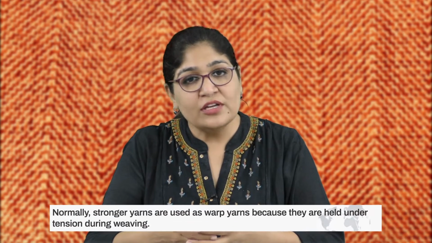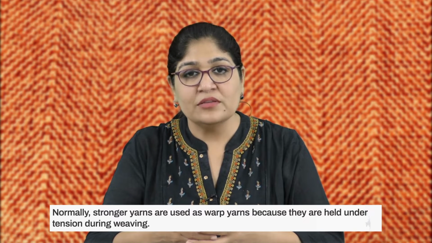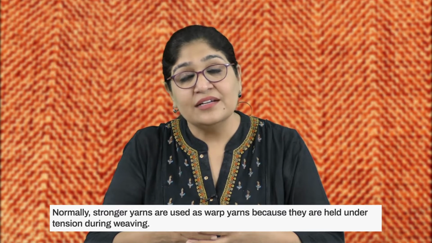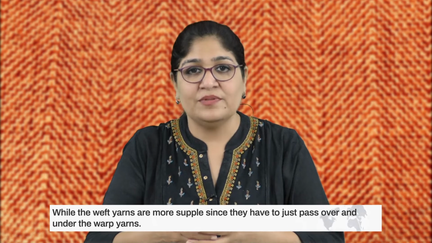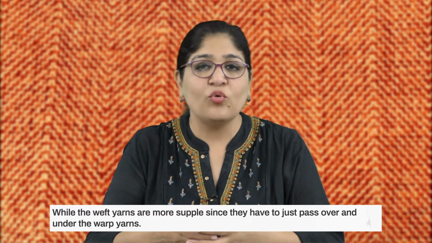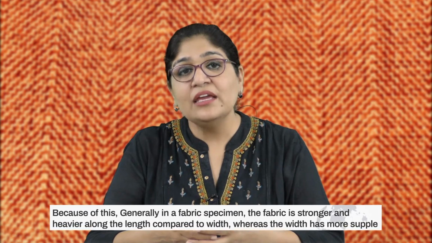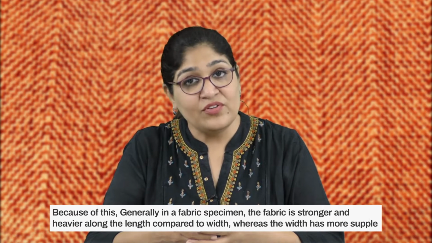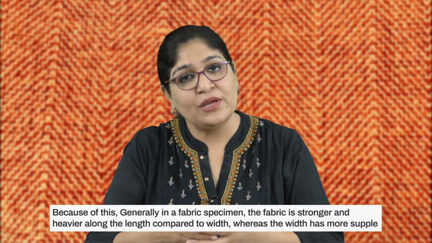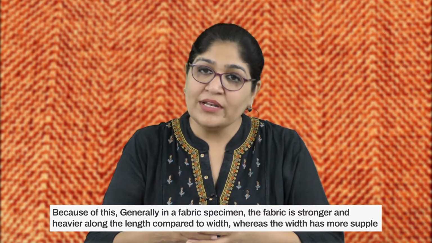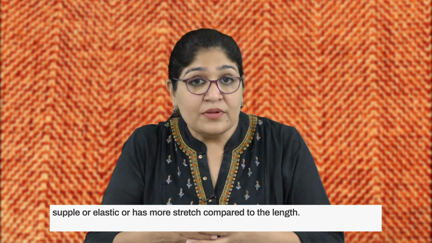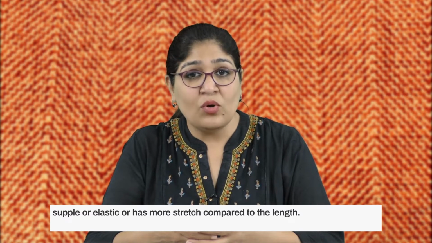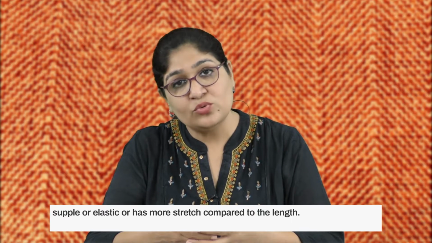Normally, stronger yarns are used as warp yarns because they are held under tension during weaving, while the weft yarns are more supple since they have to just pass over and under the warp yarns. Because of this, generally in a fabric specimen, the fabric is stronger and heavier along the length compared to width, whereas the width has more suppleness or elasticity or has more stretch compared to the length.